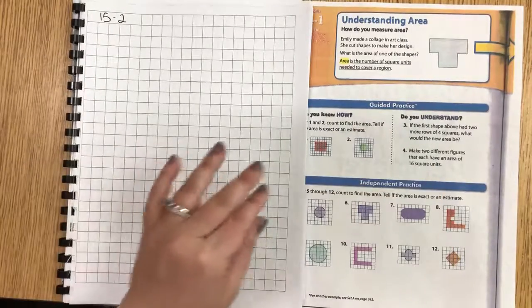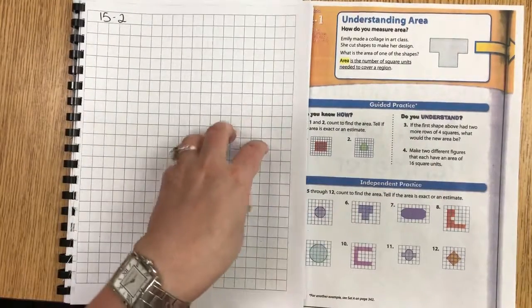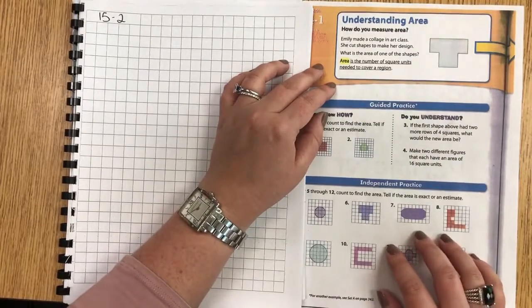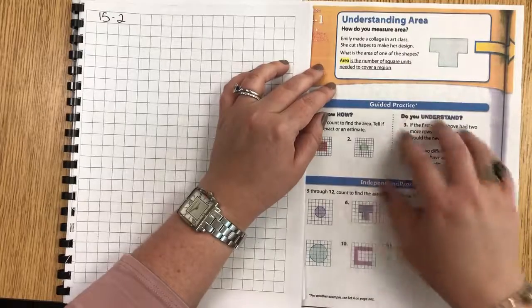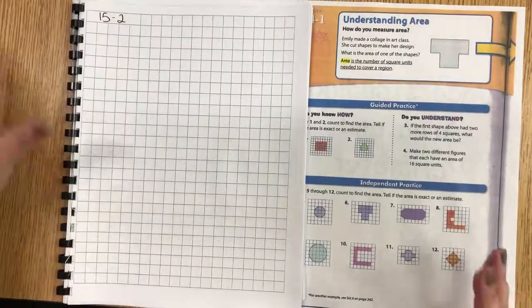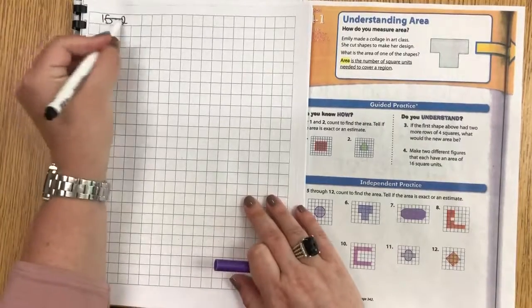Okay, so we're getting into area and perimeter now, and this is just sort of understanding area. We're going to go through this a little bit quickly because there are many layers to understanding area. The actual definition for area, though, so let's scratch.